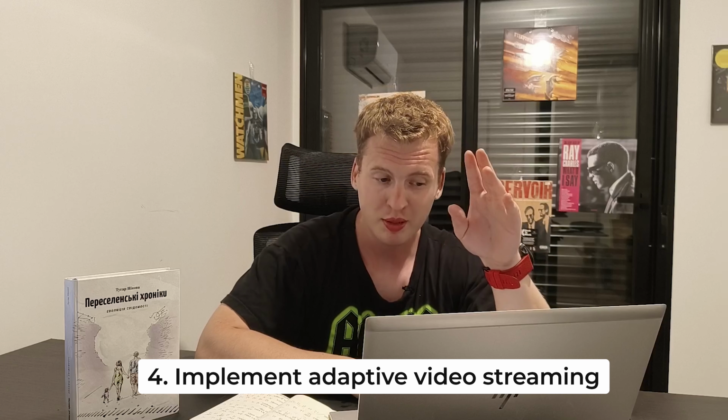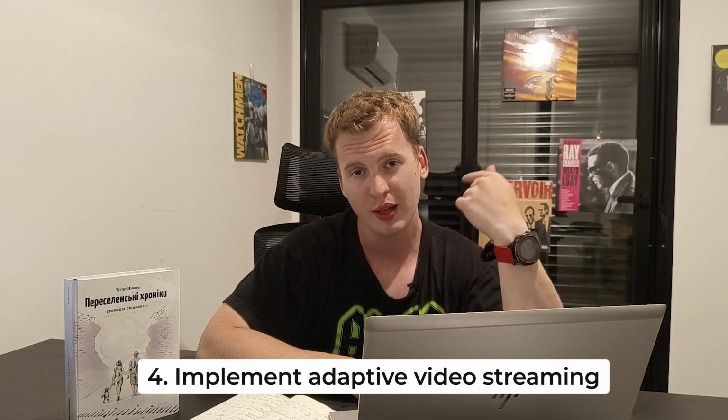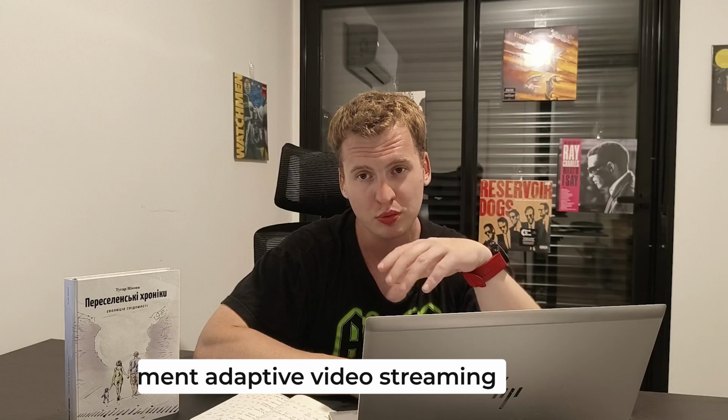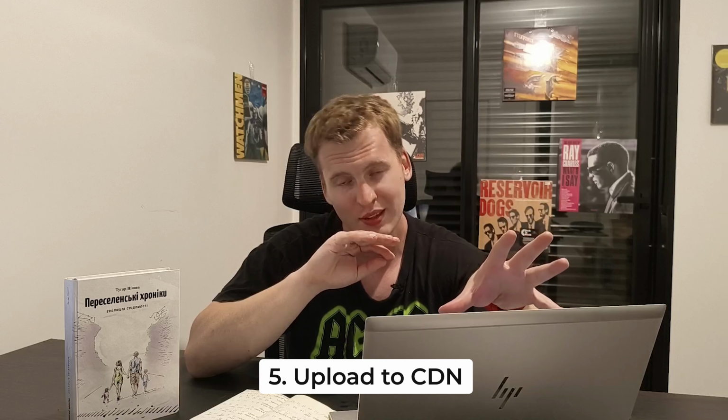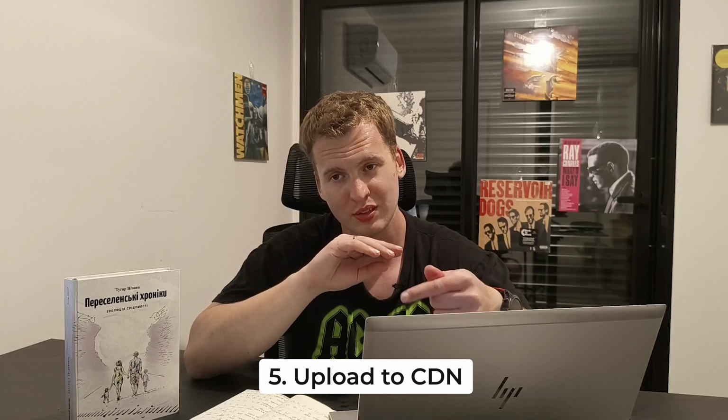The next step is to encode a video in multiple resolutions and bitrates and allow the user to select the preferable resolution. Then we will go even deeper and implement adaptive video streaming with HLS or Dash, generating these tiny chunks and manifests. Almost pro level would be to upload these chunks to a CDN to make delivery even faster to the end user.